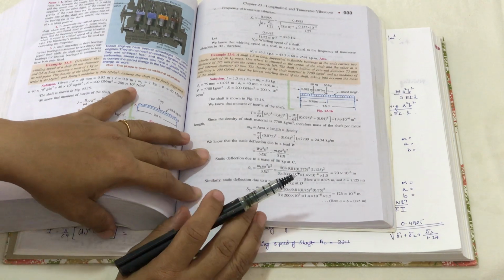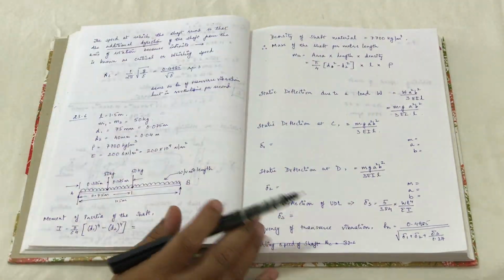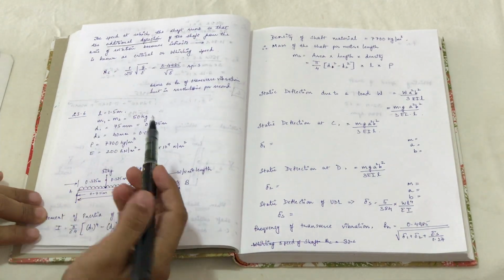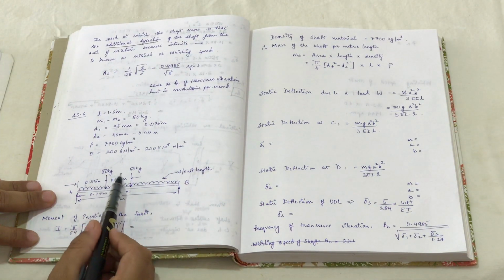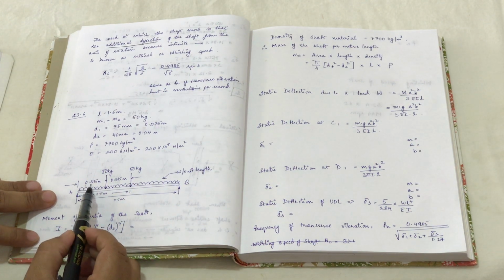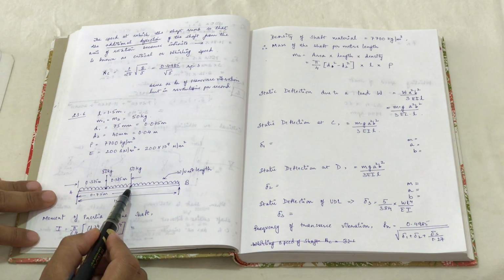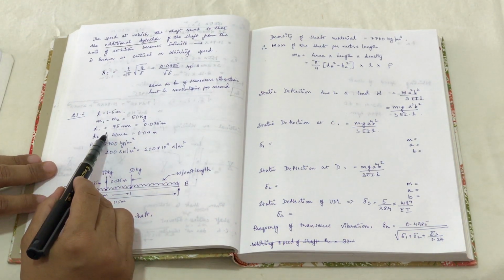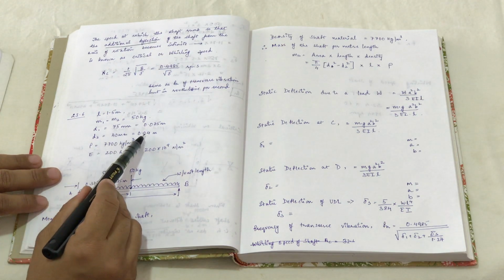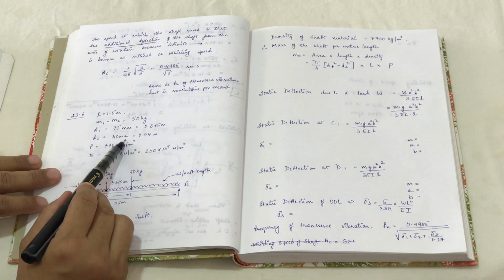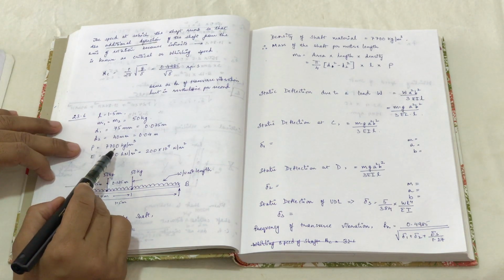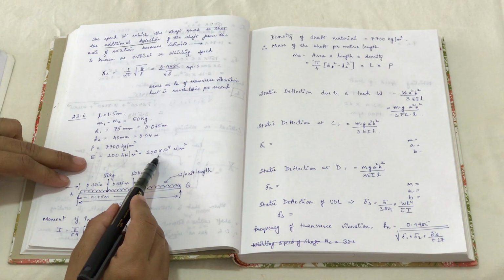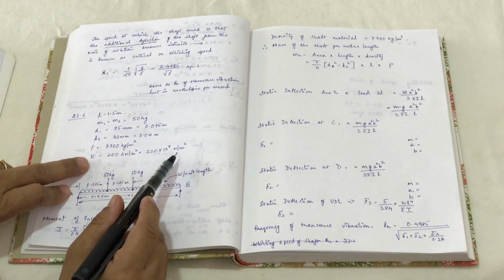Okay, so what all is given in the problem? The length of the shaft is given. It's a hollow shaft. There are two wheels on the shaft of 50 kg each, and one is at the midpoint and the other one is 0.375 meter from the left side. Then the internal diameter and outer diameter are given. I'm going to convert everything into meters, and the density of the shaft is also given, and Young's modulus is 200 multiplied by 10 power 9 Newton per meter square.